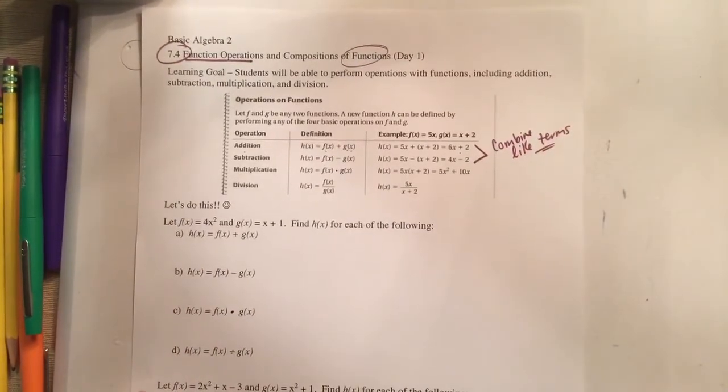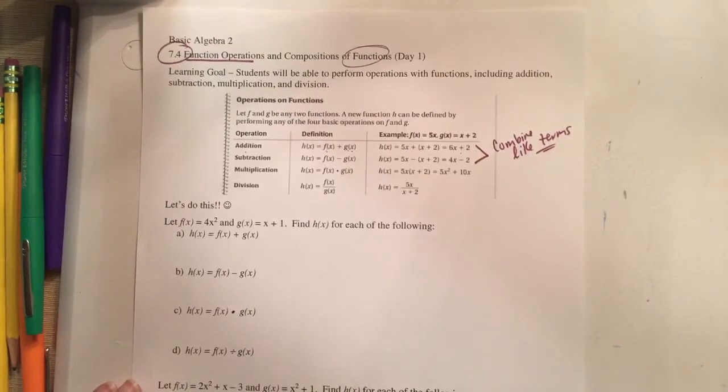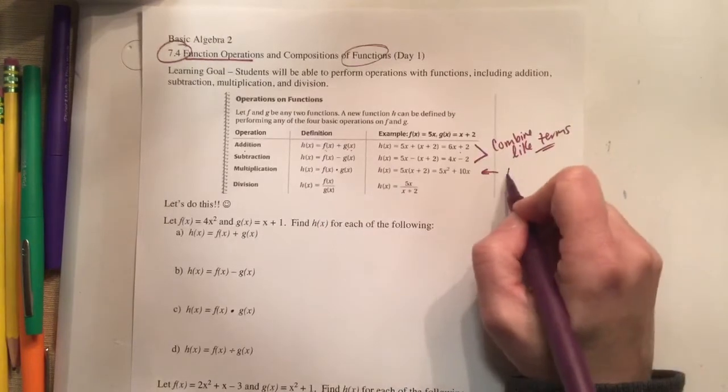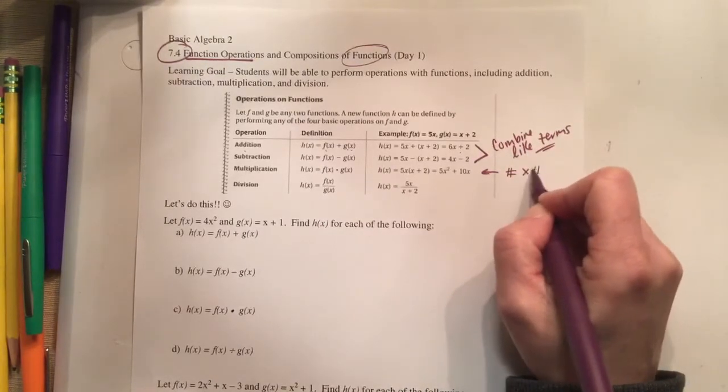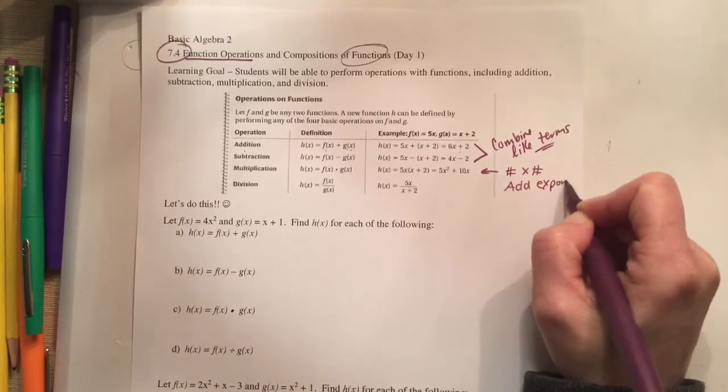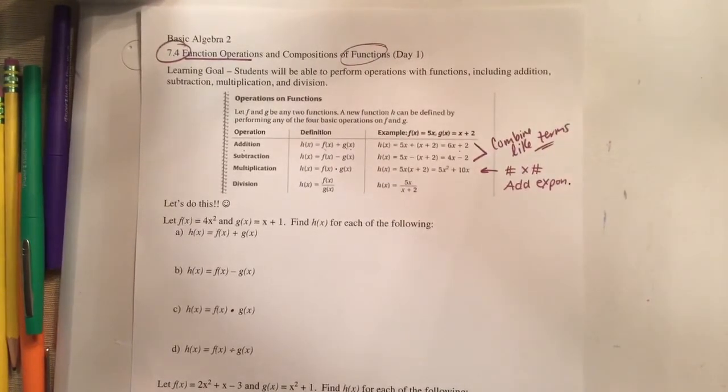That means that they have the same variable with the same exponent. When you combine them, you just add the numbers in the front, the coefficients. When you are multiplying, you take the number times the number and you add up the exponents, or you're figuring out how many total letters you would have.